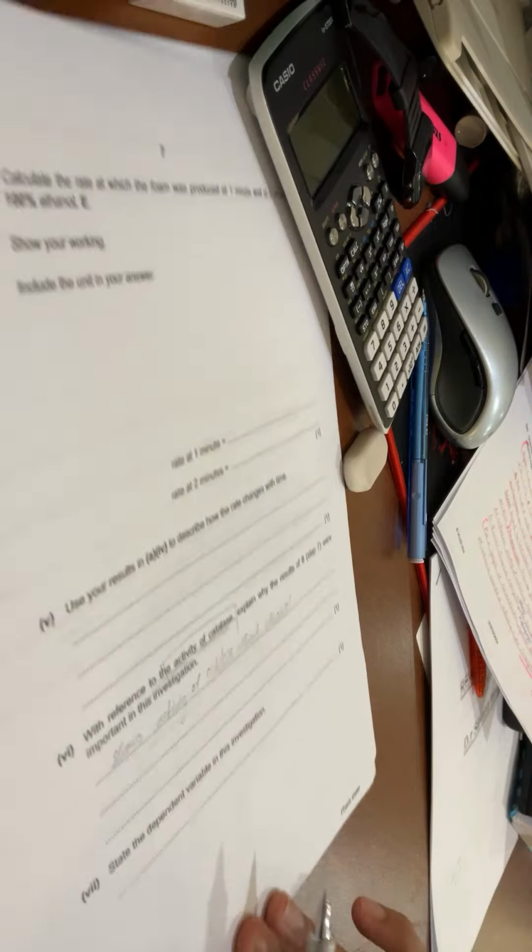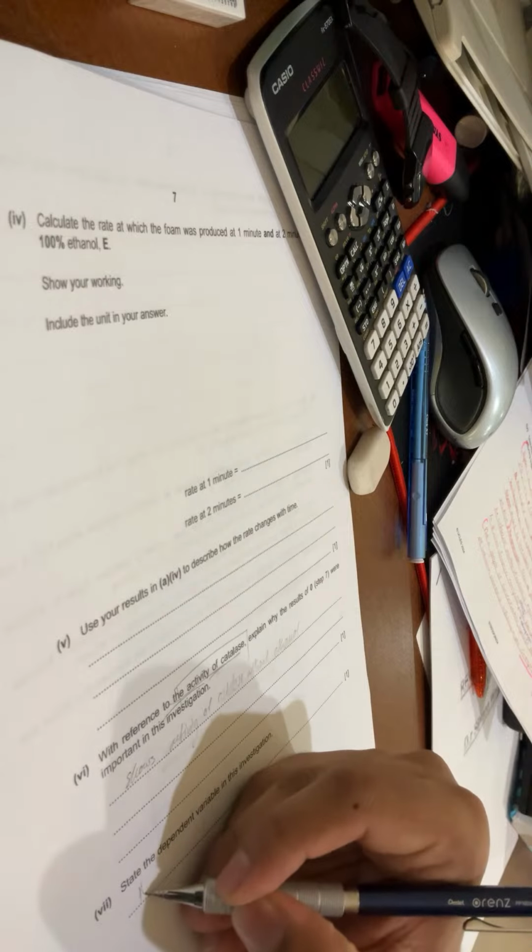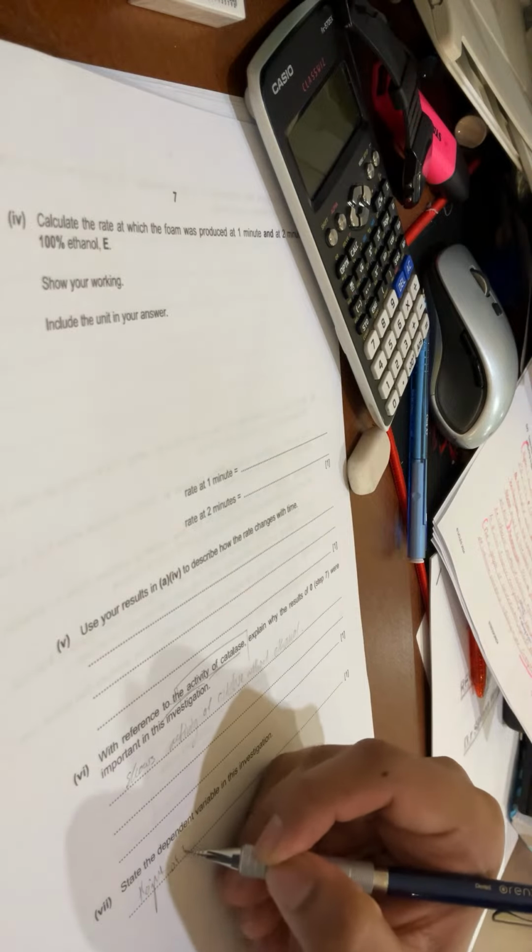State the dependent variable in this, the height of foam. Yeah, I got that right. Okay, good. Height of foam, great.